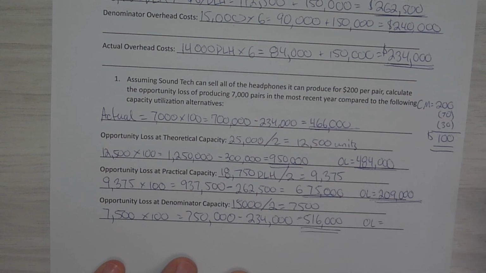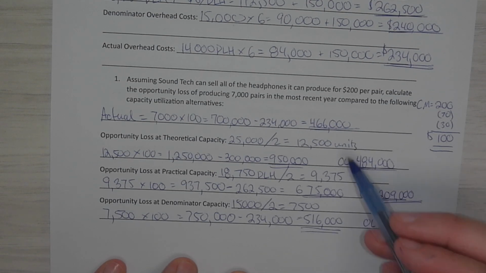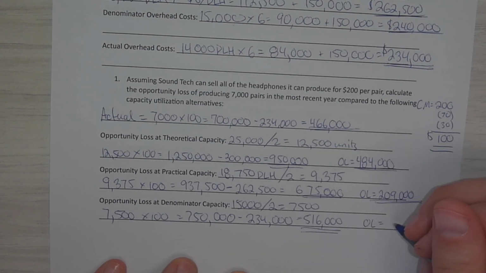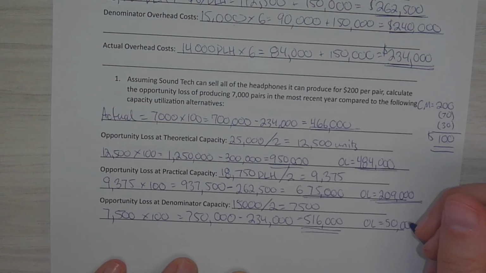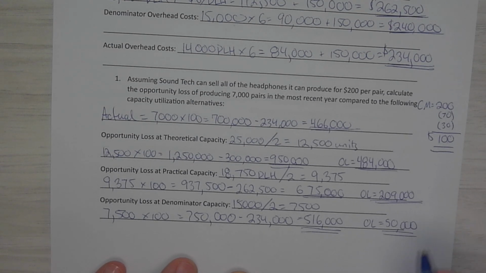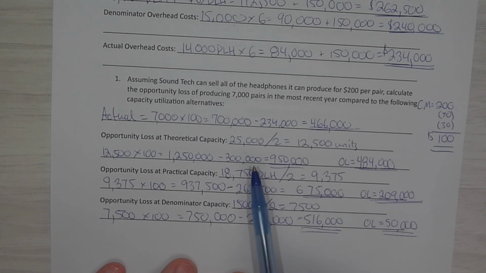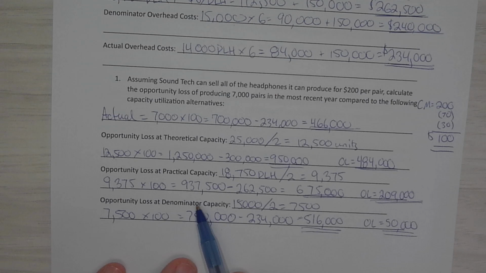Our operating loss would be this less this, which is $50,000. So we're leaving $50,000 on the table by not even hitting our budgeted amount.